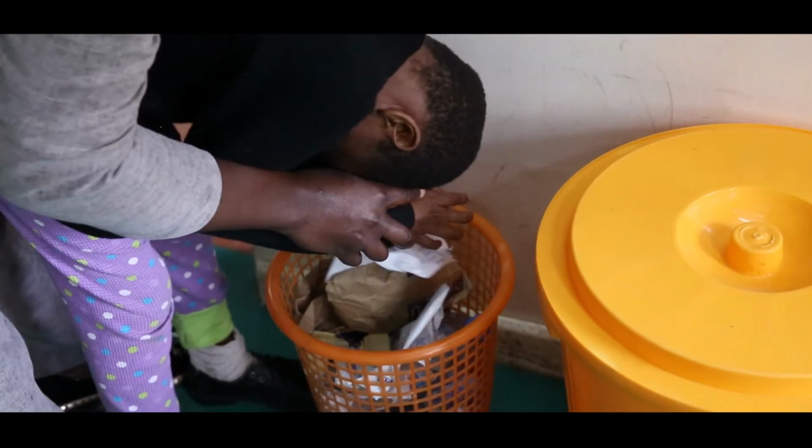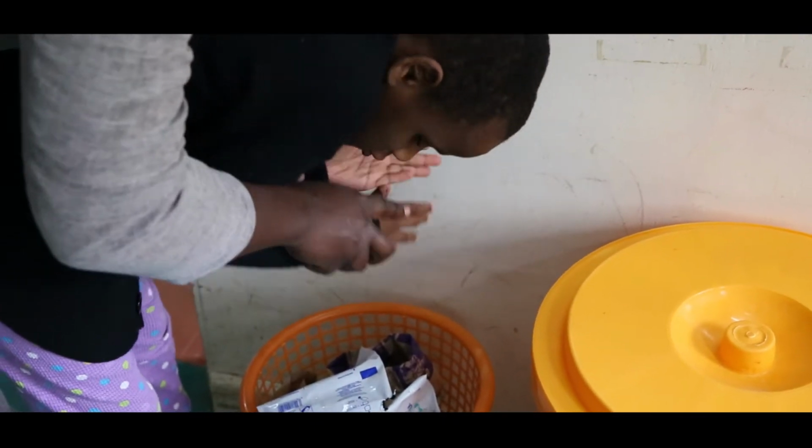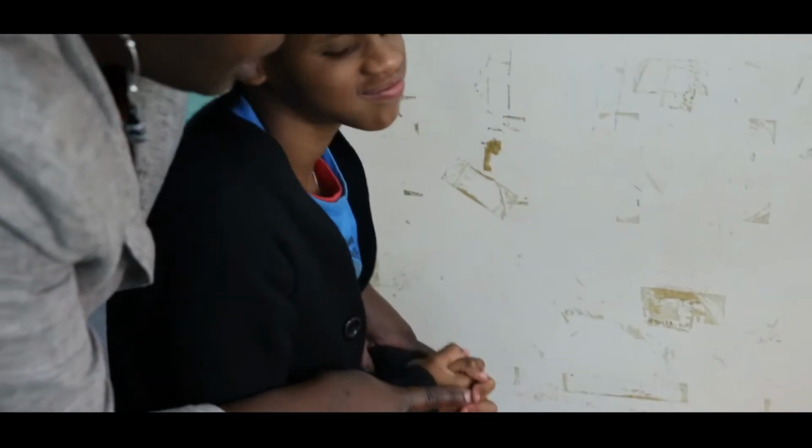Hii ni ya kuweka uchafu. Hiyo ni ya kuweka uchafu, si ya kukula. Do not eat. This is dirt. Uchafu, dirt.